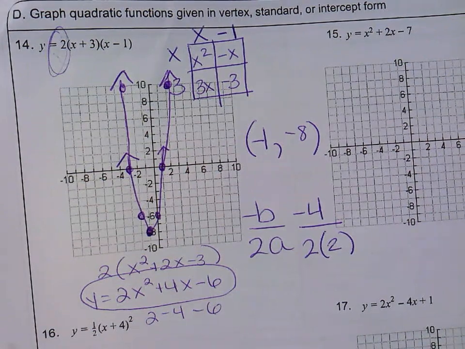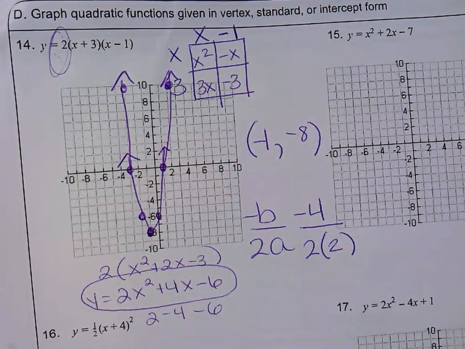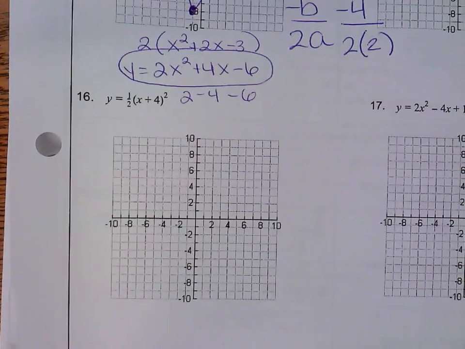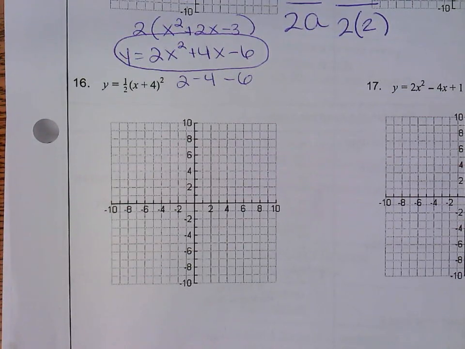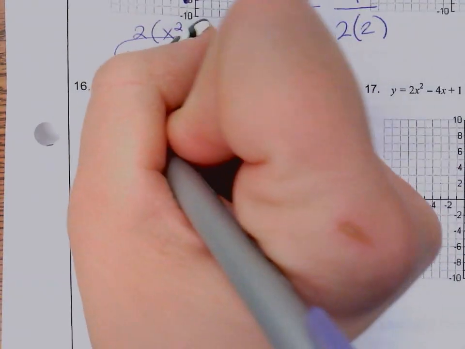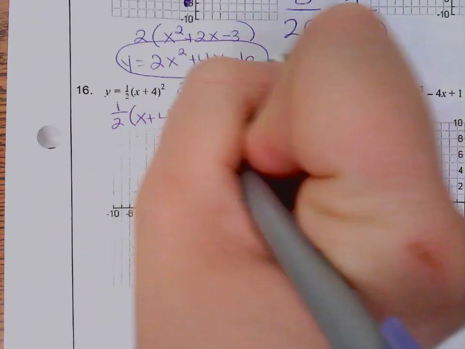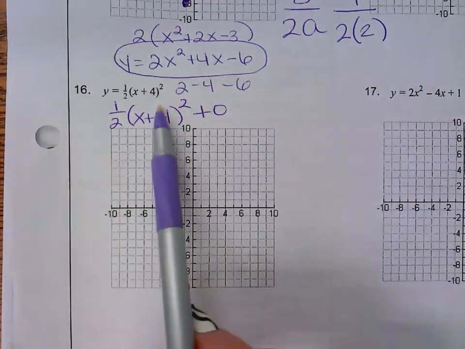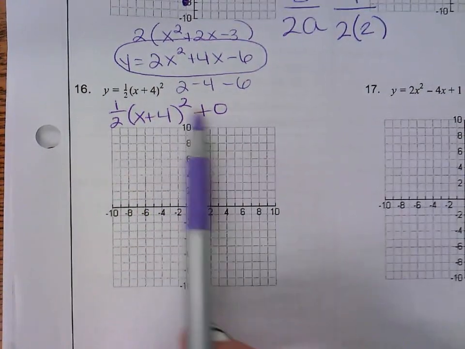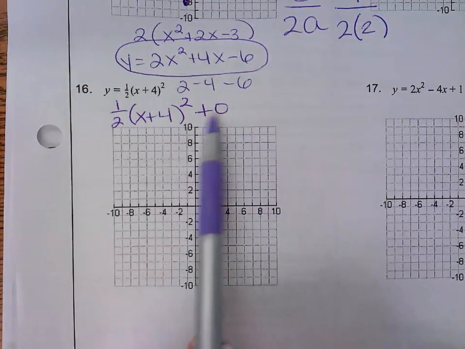So I'm going to leave 15 and 17 for you to try in a minute, but 16 is in vertex form. So let's refresh vertex form. It's in vertex form because of this parenthesis, right? So just because you see parentheses, don't multiply it out. Leave it in vertex form. I'm just writing it so I can write the +0 right here. I kind of ran out of room.